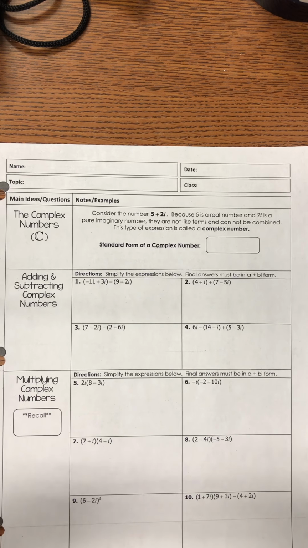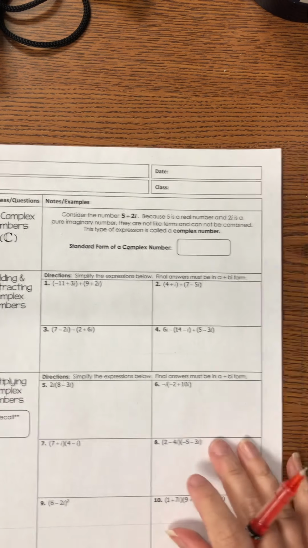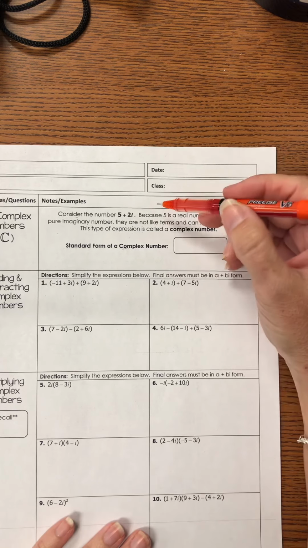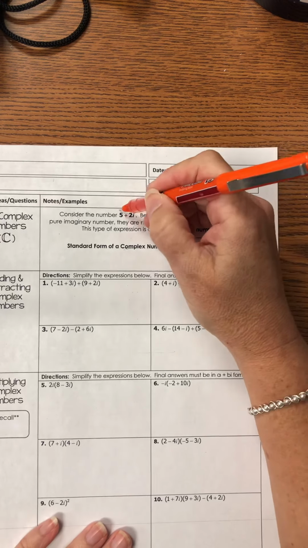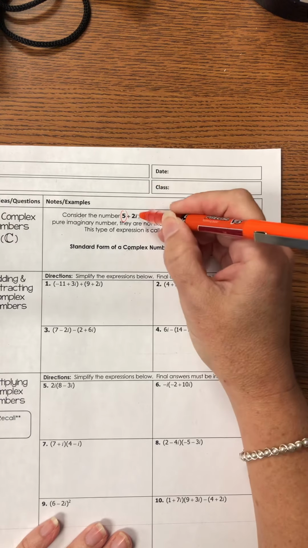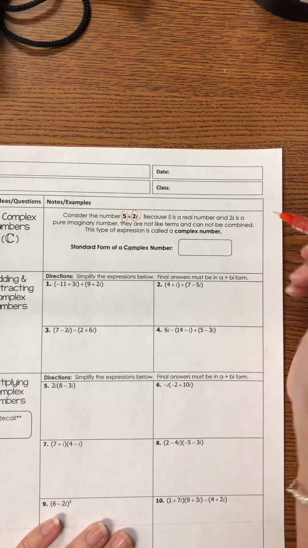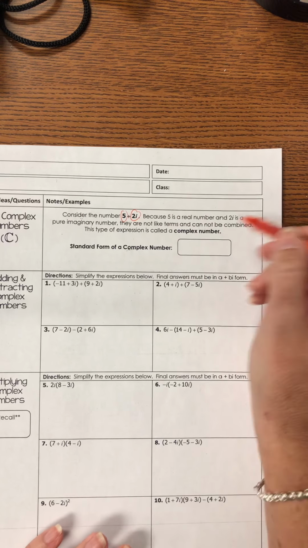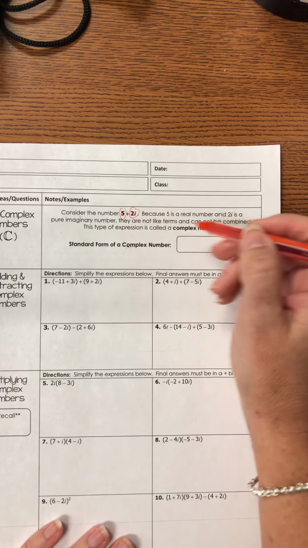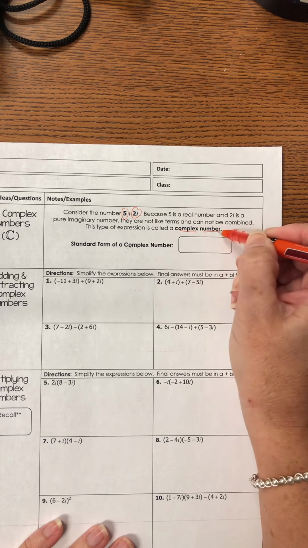Okay, today we're going to look at complex numbers. Consider the number 5 plus 2i, because 5 is a real number and 2i is your pure imaginary number. They're not like terms and can't be combined. This type of expression is called a complex number.